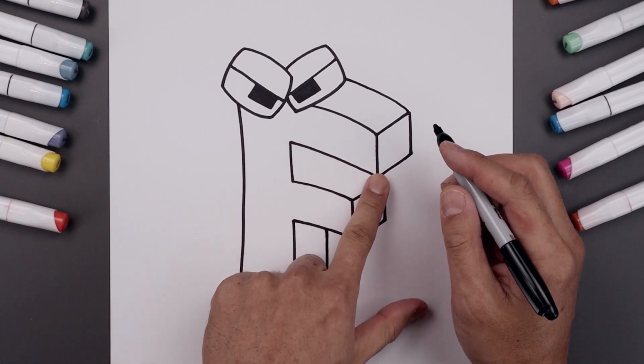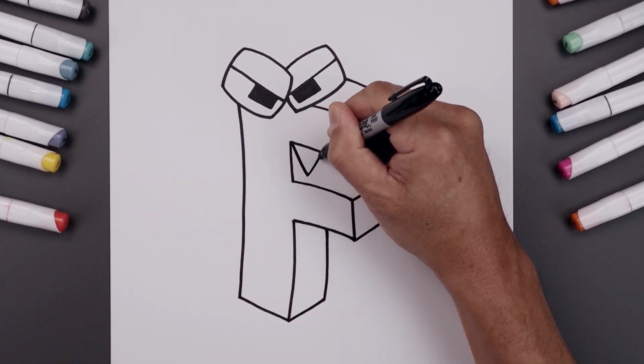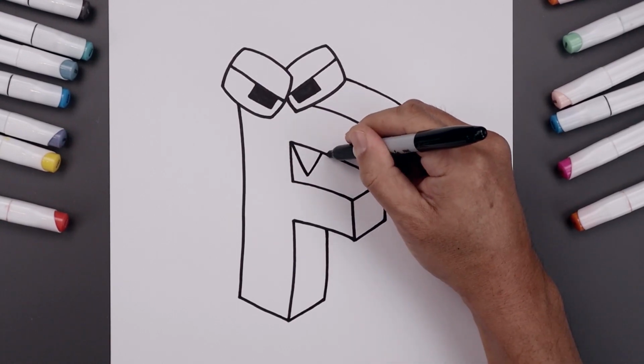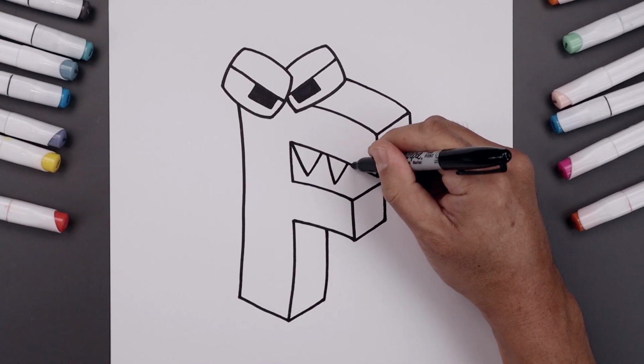Now you want to add some teeth along the top. Starting from this point, we're going to come down and then back up. Let's leave a small gap, draw another tooth, and we'll do that one more time.